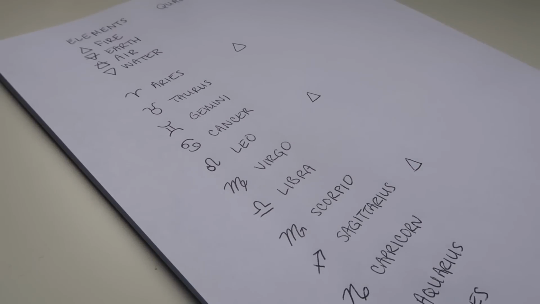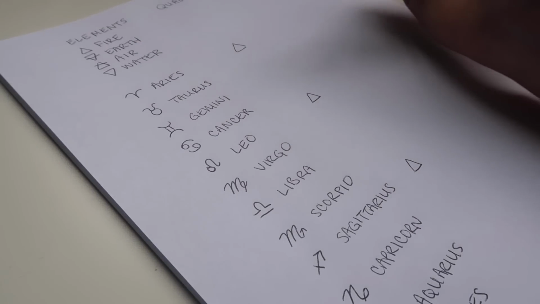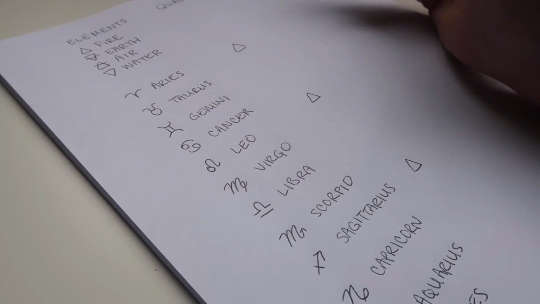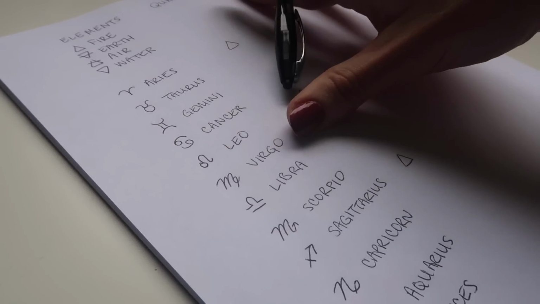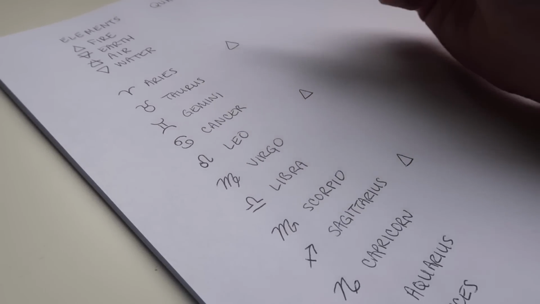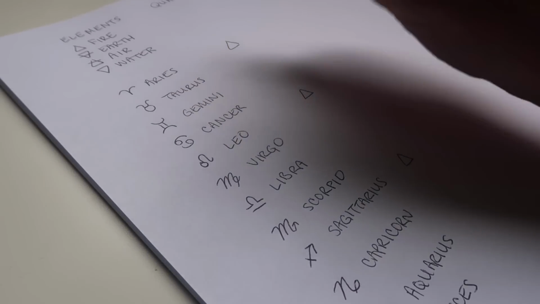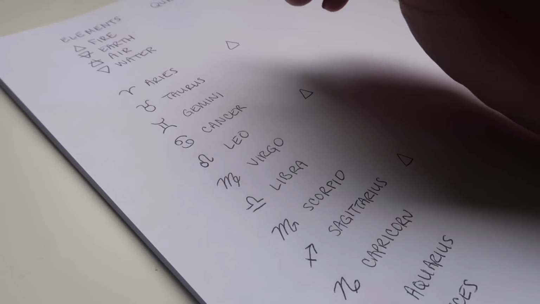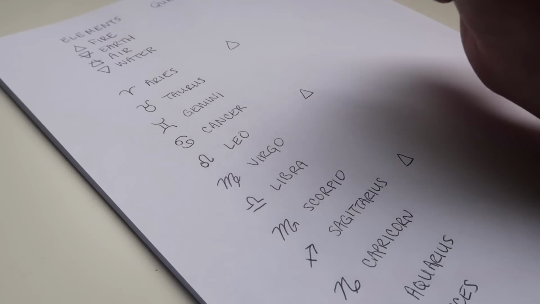Then we have Earth, our next element. So they're more cautious in their approach. They seek solid footing before they act. They can be practical and organized, patient, hardworking, dependable, but they can also be kind of conventional, kind of stubborn, resistant to change, things like that.